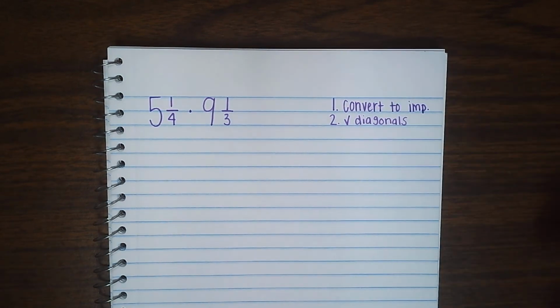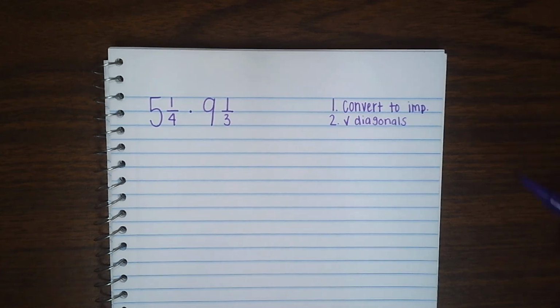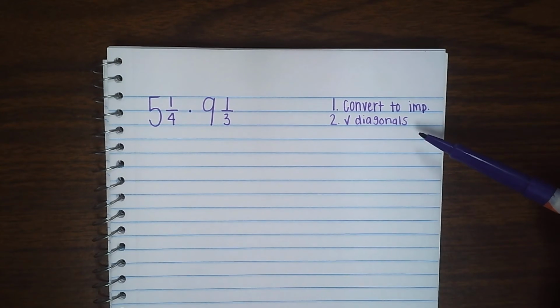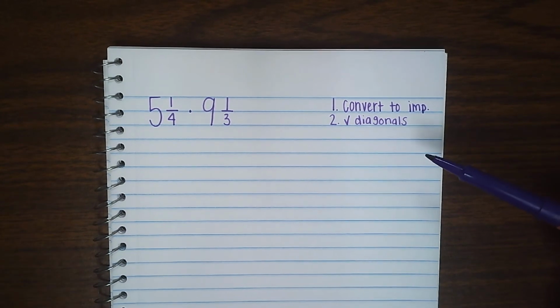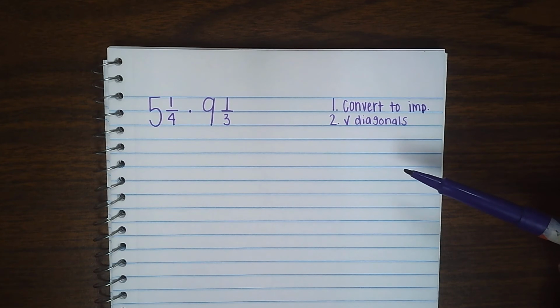Now with mixed numbers, our numbers are going to get very, very large. So step number 2, checking your diagonals, will be very, very beneficial, because at the end, with those very large numbers, sometimes it's hard to see that they have a common factor. So if you can do it beforehand, that will be very helpful.